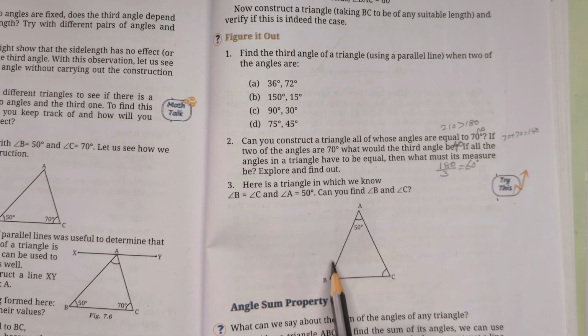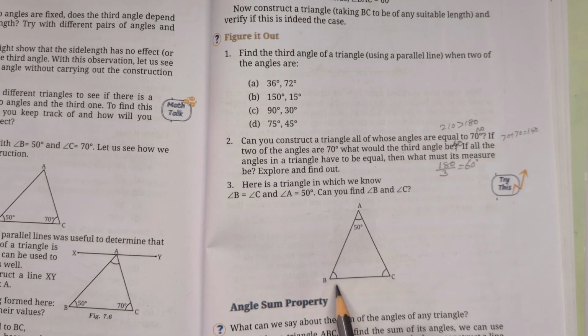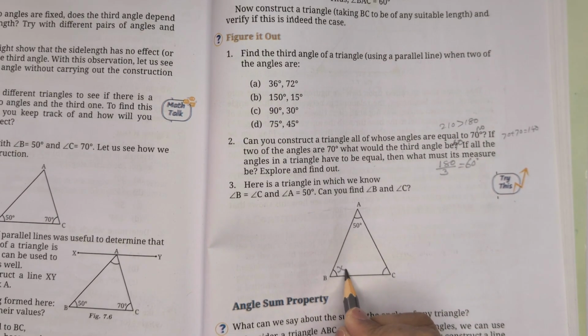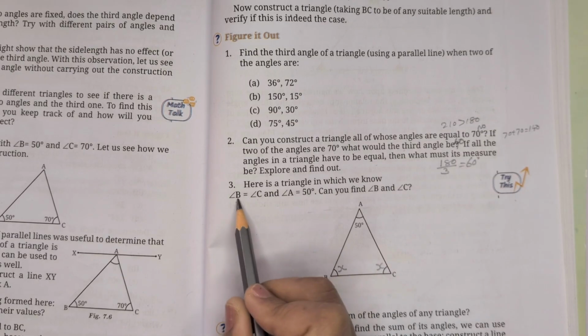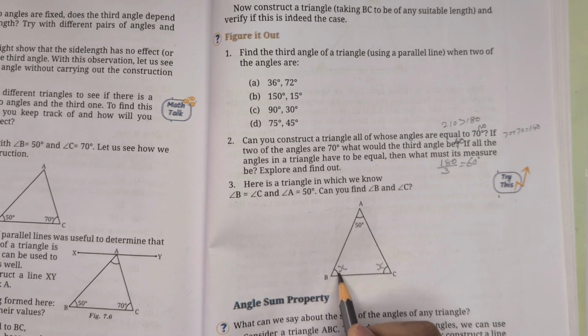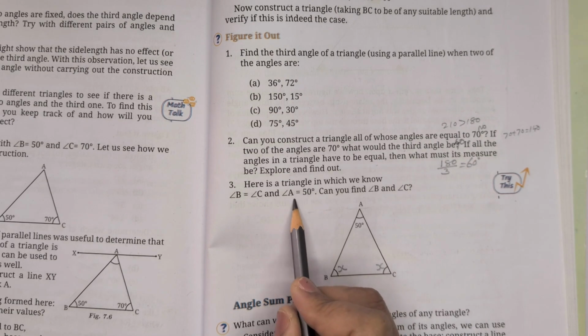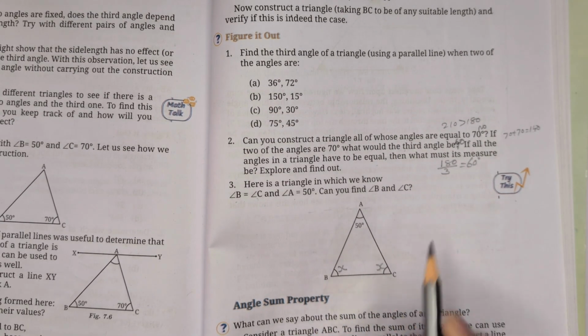Third question: here is a triangle in which we know that angle B is equal to angle C. These two are equal, so we can take this as X. We don't know the measurement, let it be X. Angle B is equal to angle C, so whatever the measurement here, that is the same as here also. And angle A is 50 degrees. Can you find angle B and C?